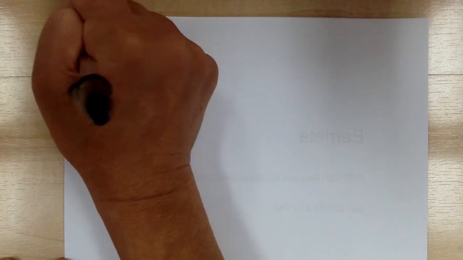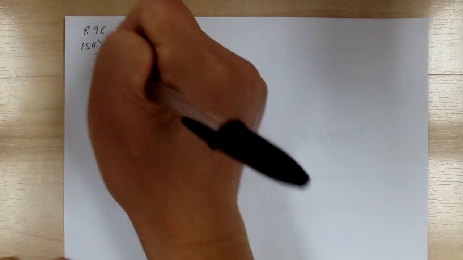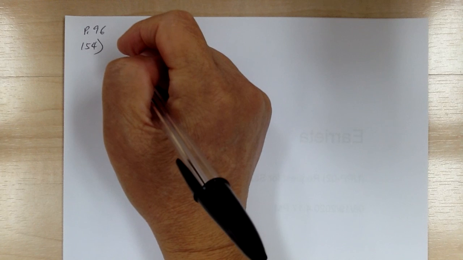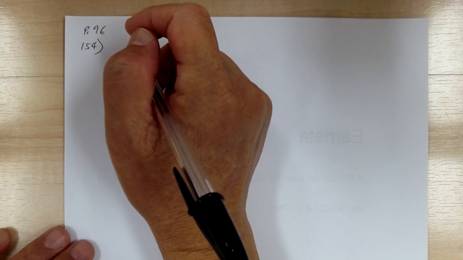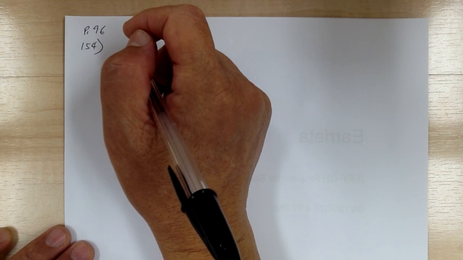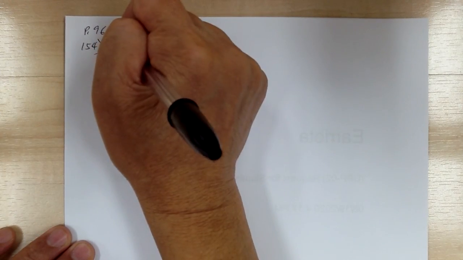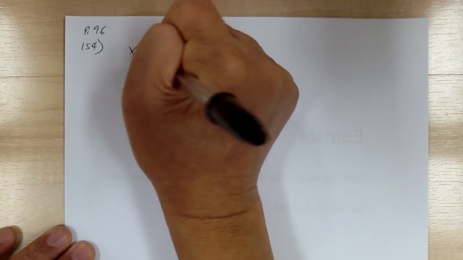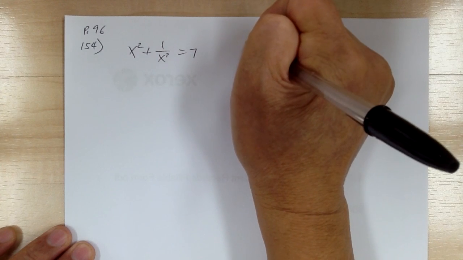Okay, let's go to 154. Find all the possible values of x cubed plus 1 over x cubed, given that x squared plus 1 over x squared equals 7, and you're looking for the cube.